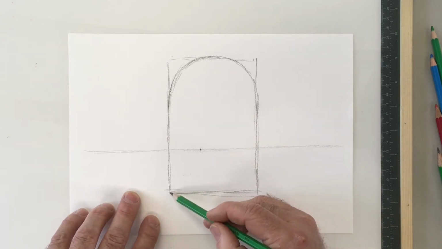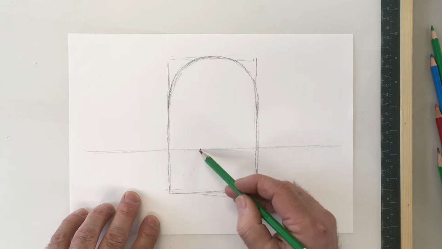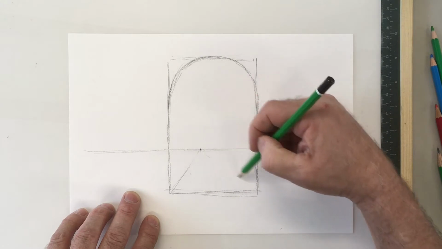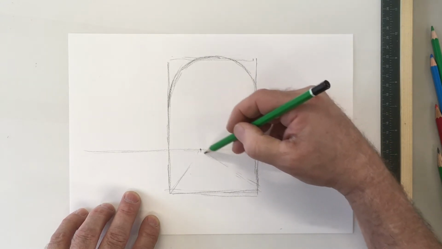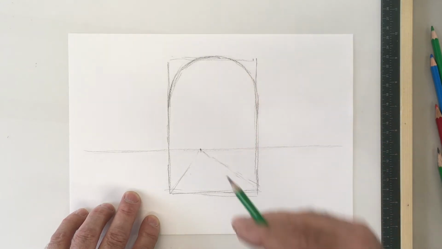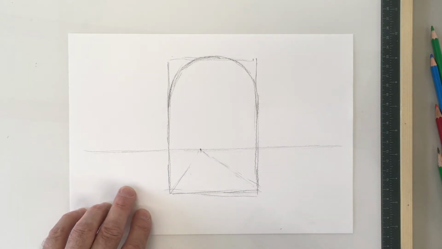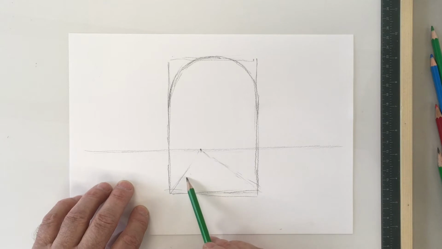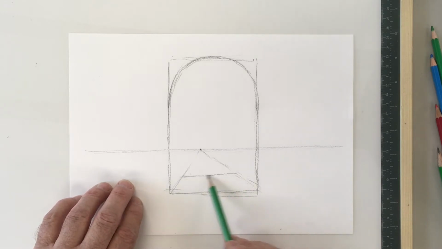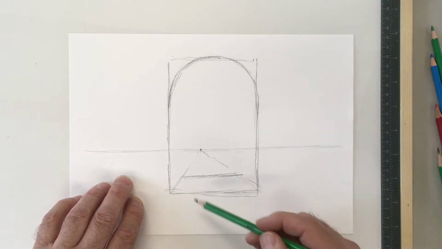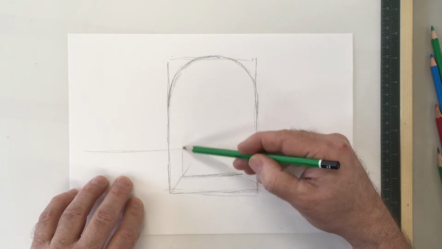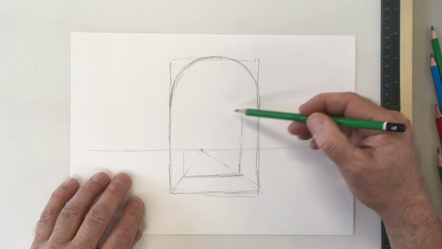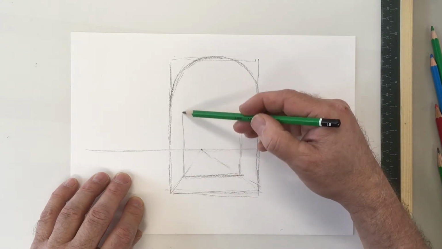So what we can do now is draw some lines from the corners of the window in the direction of the vanishing point. And well, maybe we are going to establish the thickness of the wall, something like this, a rather thick wall for a medieval castle. And okay, now we meet the arch, and how are we going to deal with that?